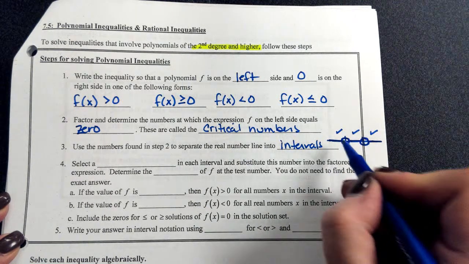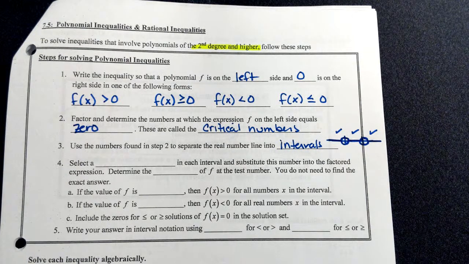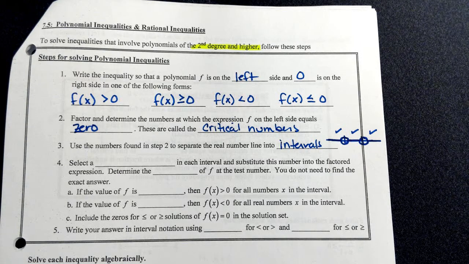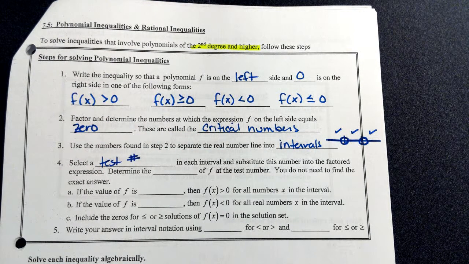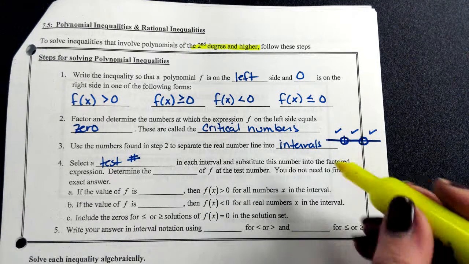So you see your number line will be divided. You're always going to have one more interval than the number of critical numbers. So if you have 2 critical numbers, you'd have 3 intervals. If you had 3 critical numbers, you would have 4. And what we're going to do is we're going to pick a test number in each interval and substitute it into the factored expression.